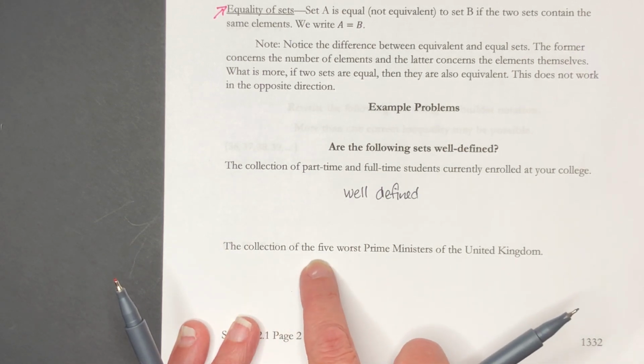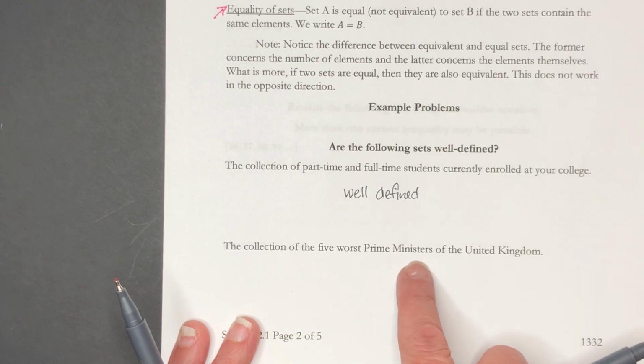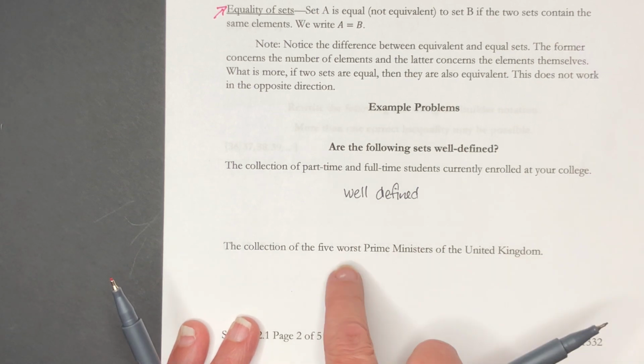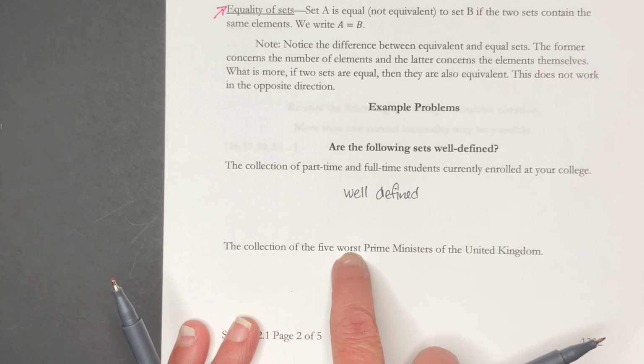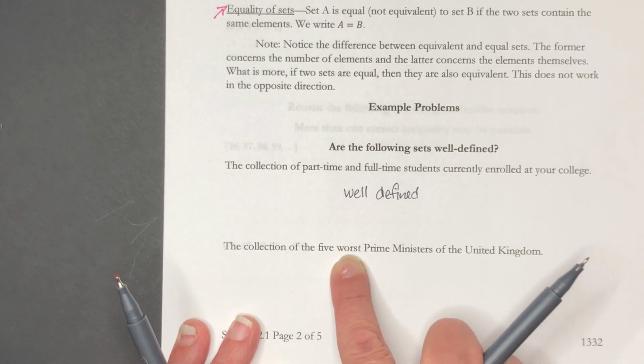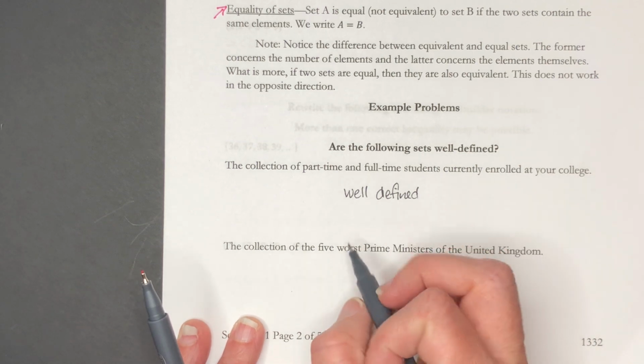Let's try this one. The collection of the 5 worst prime ministers of the United Kingdom. Well, there are probably a couple who everyone could agree on, but this is an opinion, the worst. We might be able to agree on some of them that are definitely among the worst, or some that are definitely not among the worst. But we're going to argue about those in the middle because it's an opinion. And if there's any room for argument, it is not well defined.